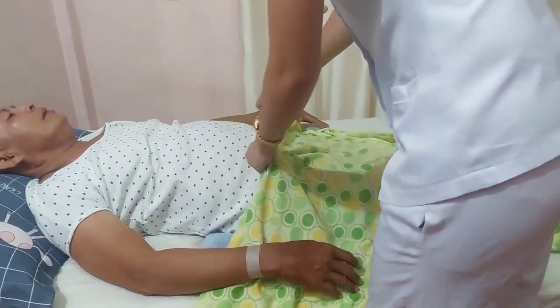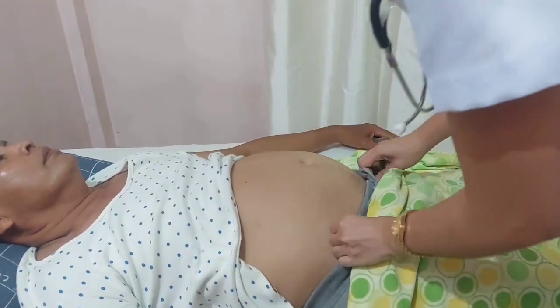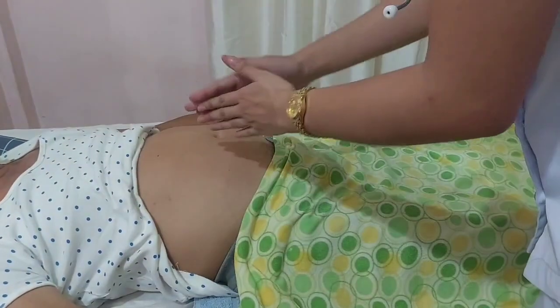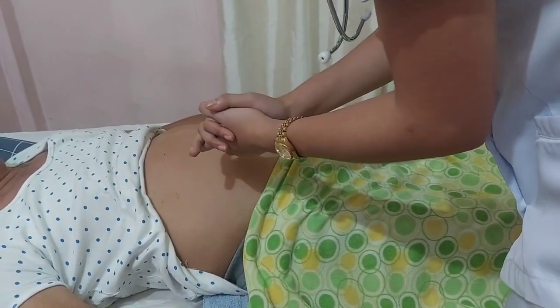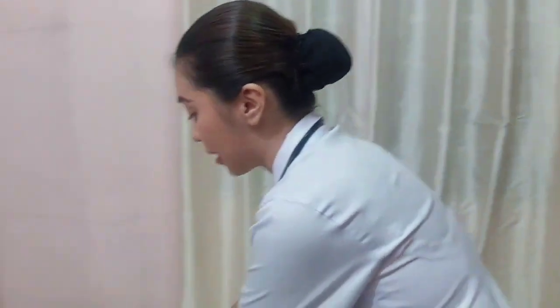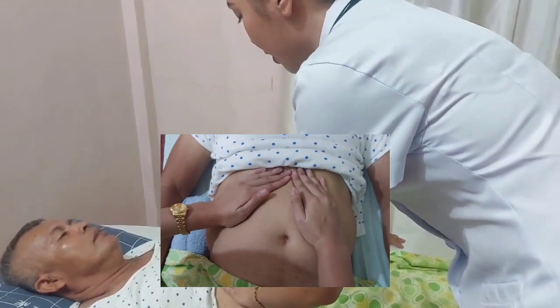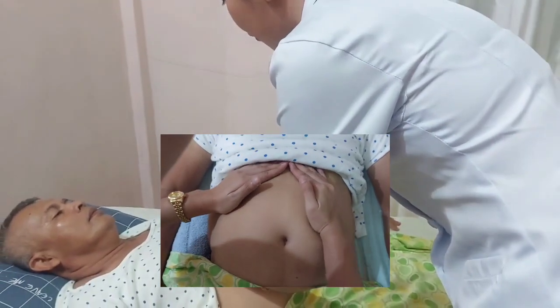Okay, I'm going to expose your belly. Okay, that's it. Now I'm going to start palpating your tummy, so you're going to be feeling a little bit of pressure while I'm doing this, okay? Now starting the first maneuver, which is also called the fundal grip. As the name suggests, we will be palpating first at the fundus, feeling the top of the fundus using both of our hands with our fingers.